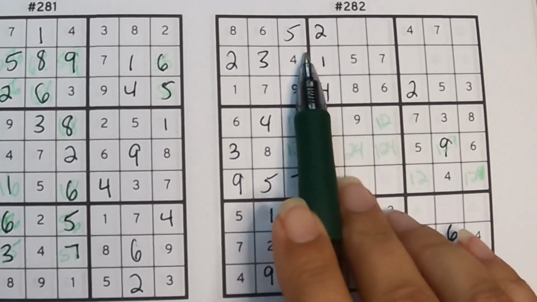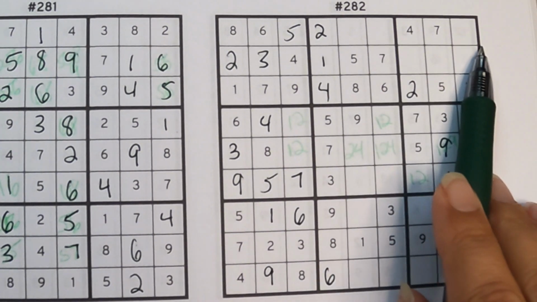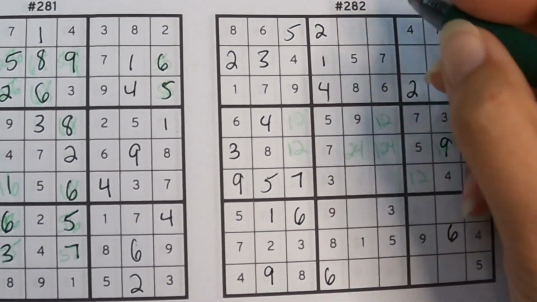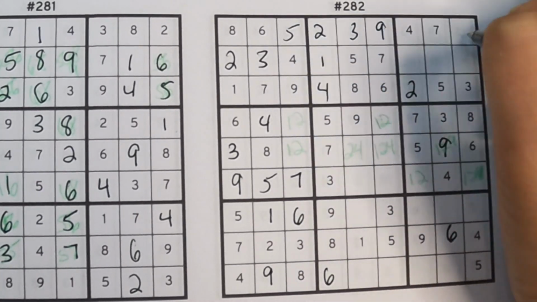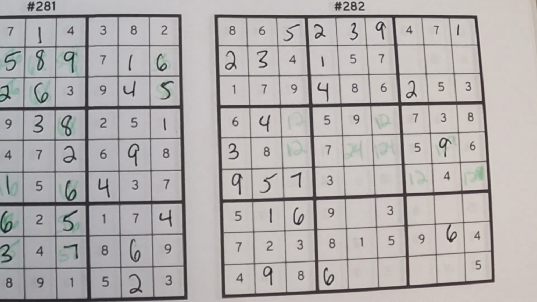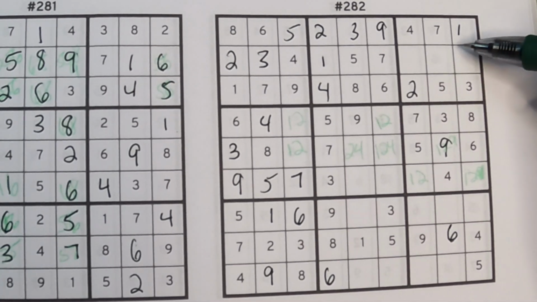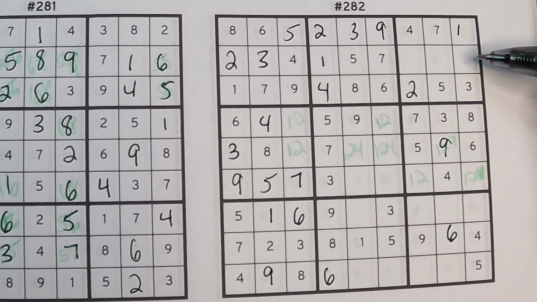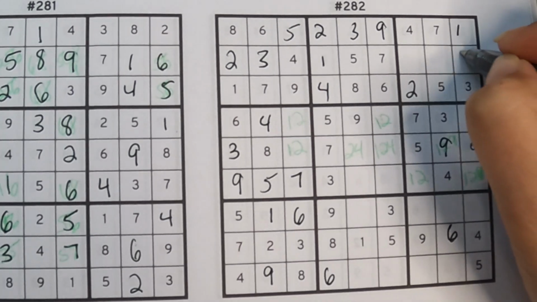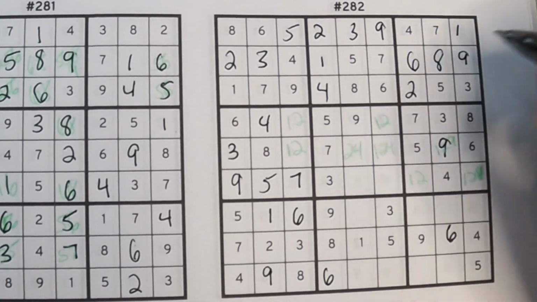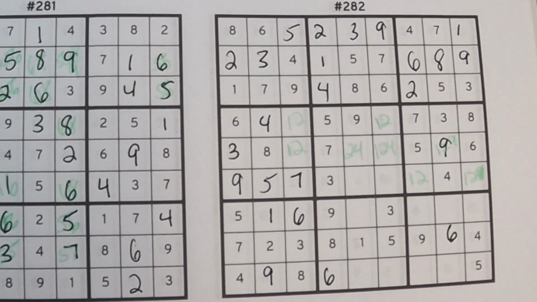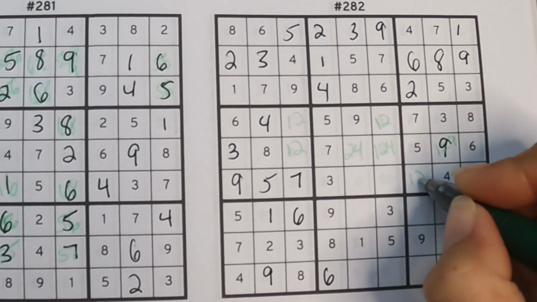For this row now, we're missing 1, 3, and 9. We've got 1 and 9 here. So this is our 3. 1 here, so 9, 1. For this box now, we're missing 6, 8, and 9. We've got 6 and 8 here, so this is our 9. 6 here, so 8, 6. This 1 makes this our 2, 1.